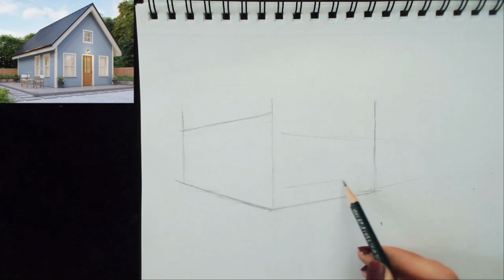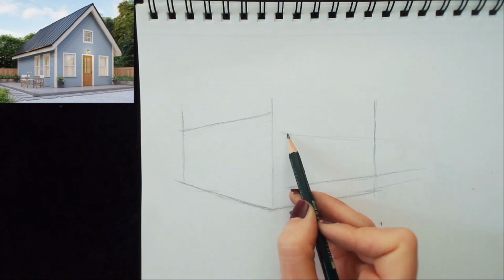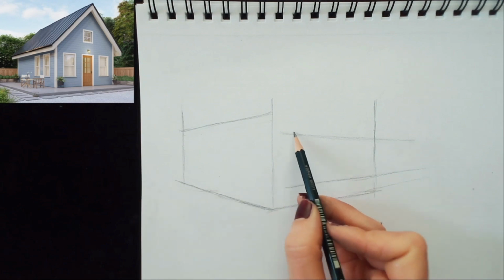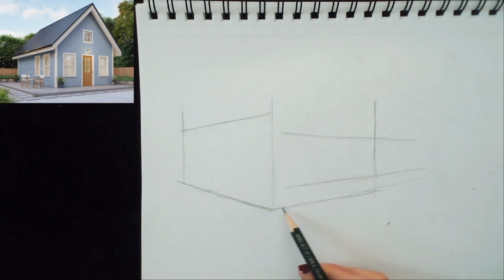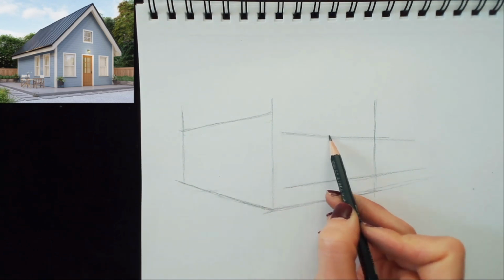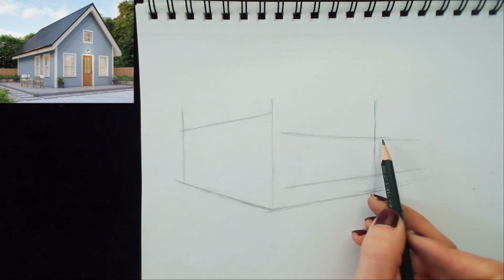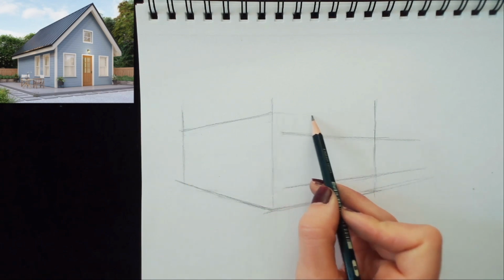I could just add those diagonals, visualizing the bottom edges of the windows, for example, and the top edges. Those would all meet at the vanishing point. If I have the bottom line, this line for the bottoms of the windows, and this line for the upper edge, I can get a pretty good idea of how this angle would be, right?